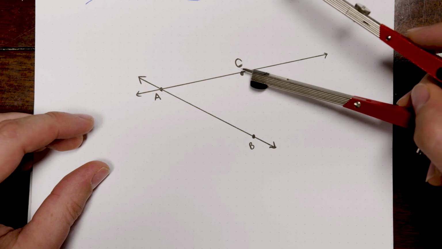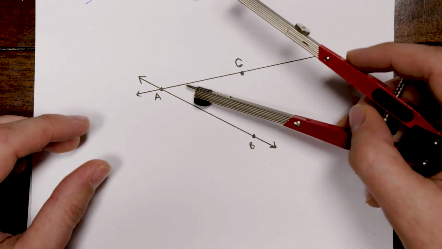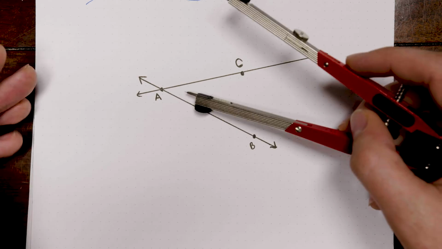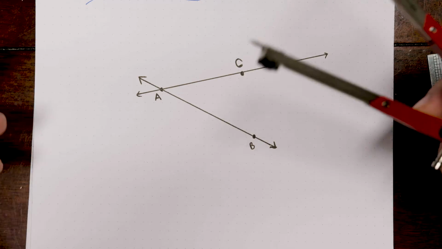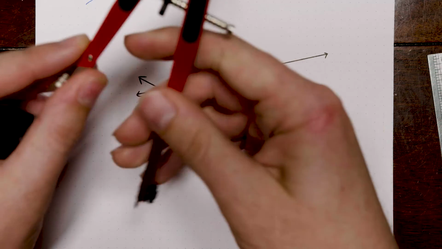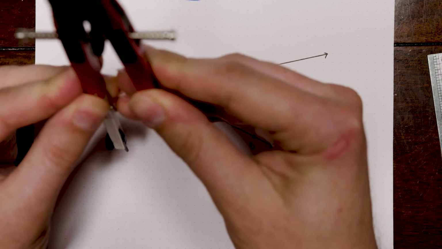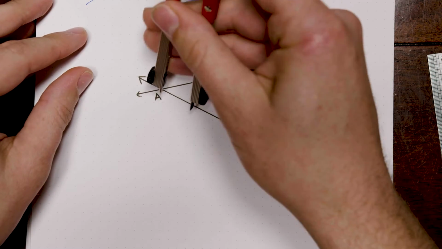So we want the C to be the vertex of a new angle that is congruent to CAB, and it also has... well, let's do it, and it'll make more sense. Okay, so the first thing we're going to do is measure this angle. We're going to do an arc with A at the vertex.